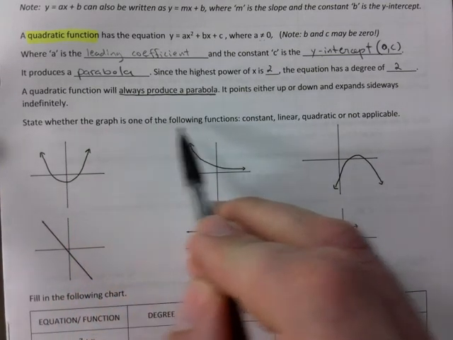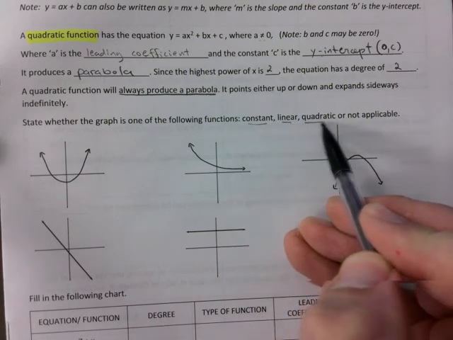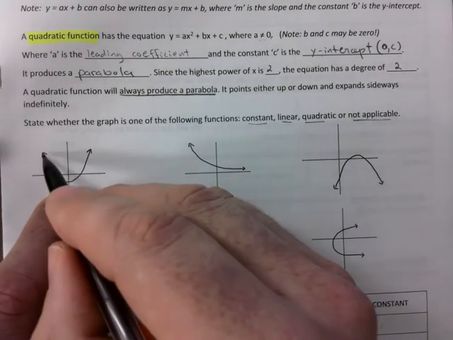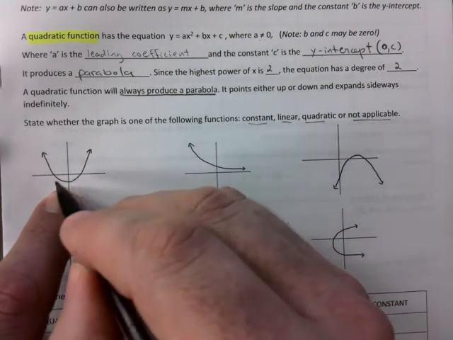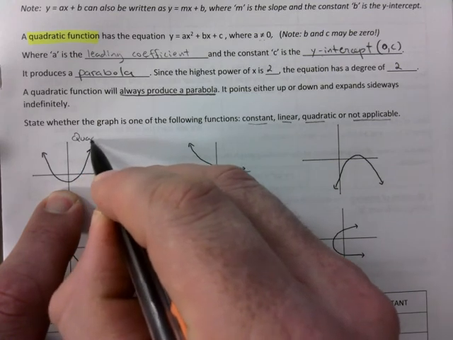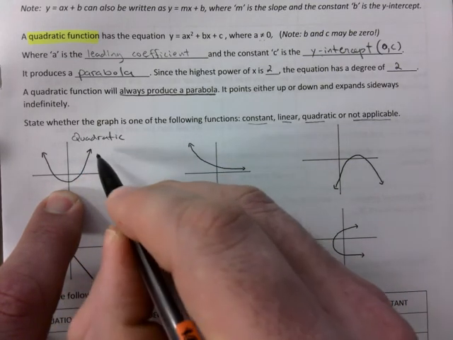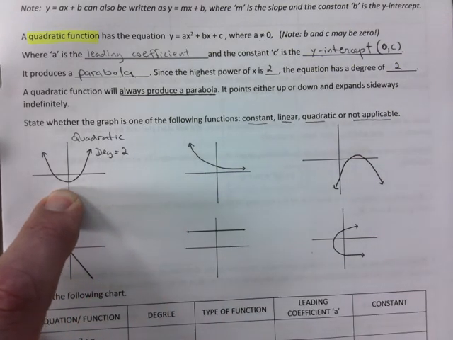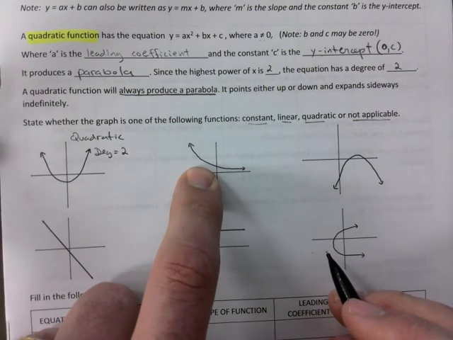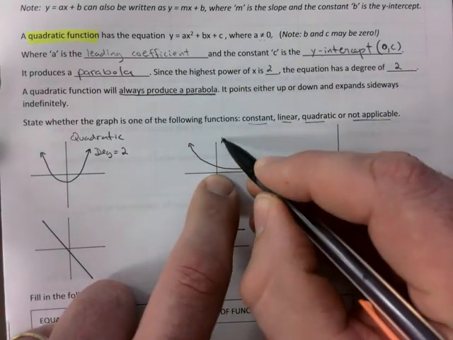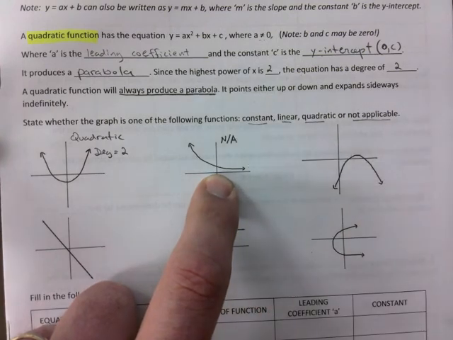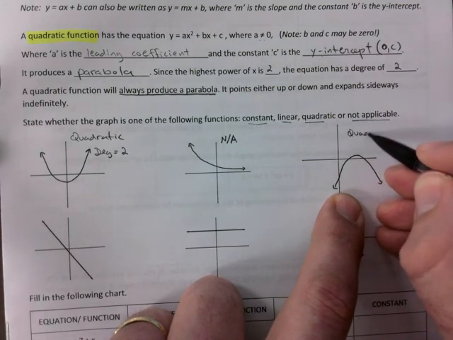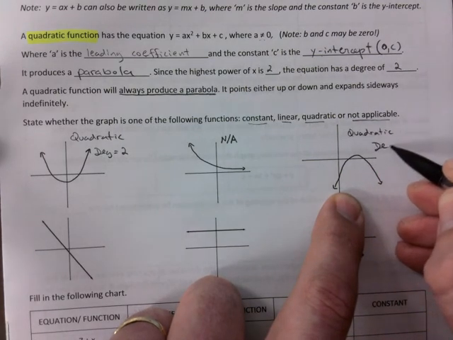State whether the graph is one of the following functions. Is it a constant, linear, quadratic, or not applicable? This is what a parabola looks like, so this one would be a quadratic, and the degree is 2. This one for us is not applicable. This is a quadratic as well, and the degree would be 2.